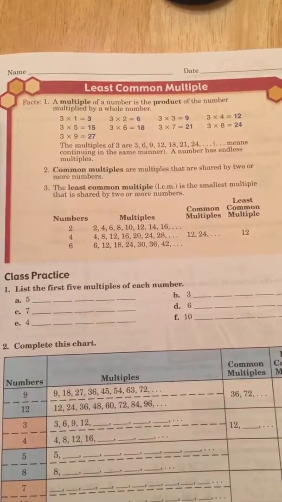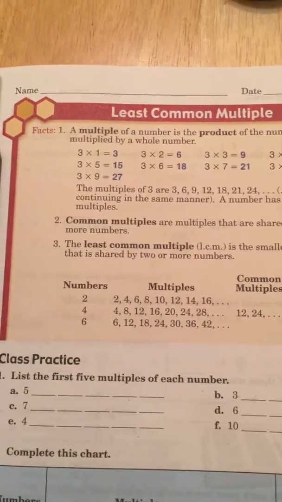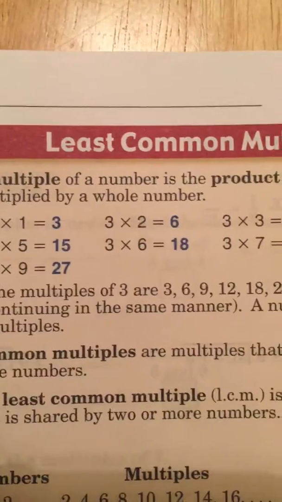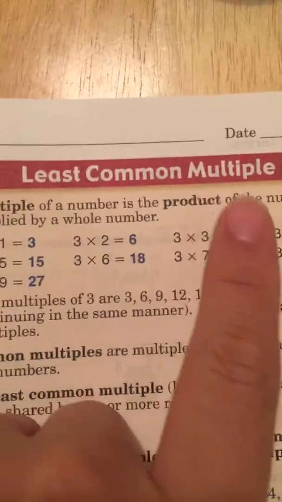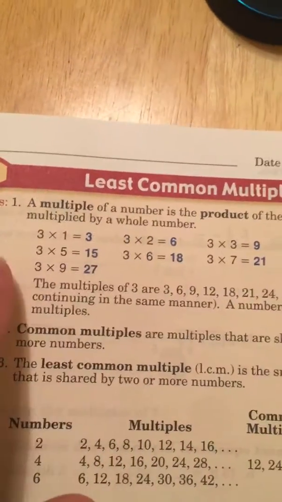Alright, Jake, so today we're going to be learning about least common multiple. So it says a multiple of a number is the product of the number multiplied by a whole number.